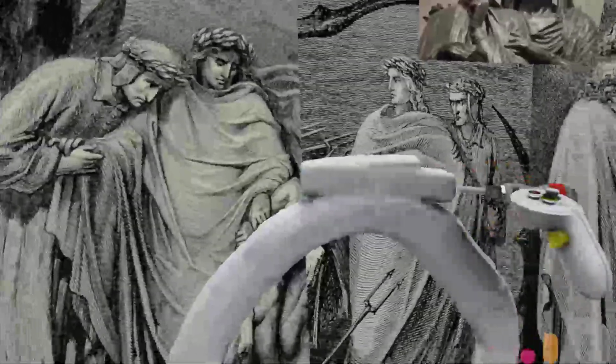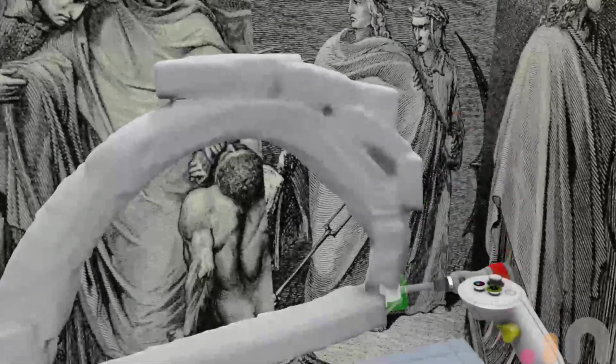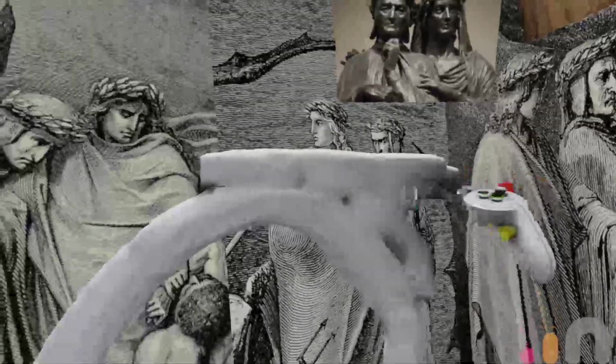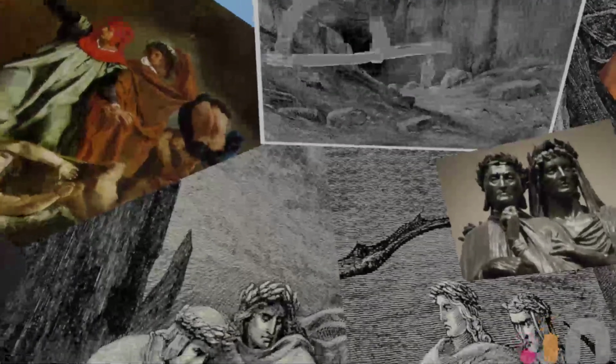So I like about Doré that if you go outside, you might get lost and find hell. It's a scary thought. Good. So let's try to copy this.